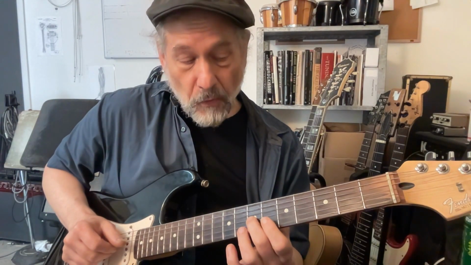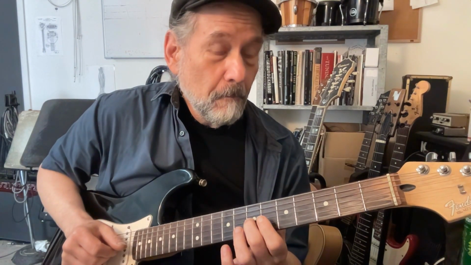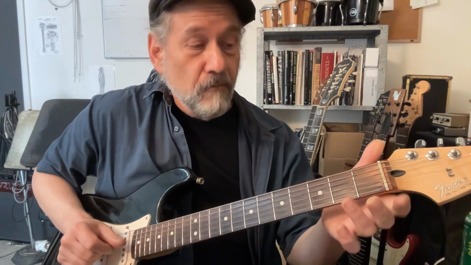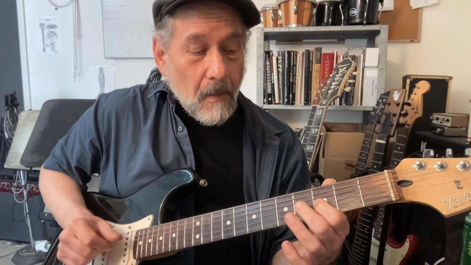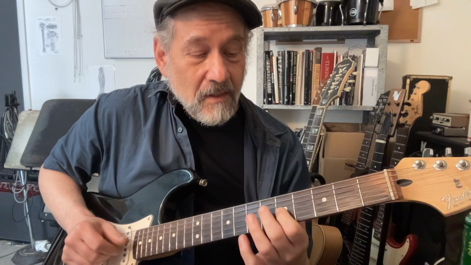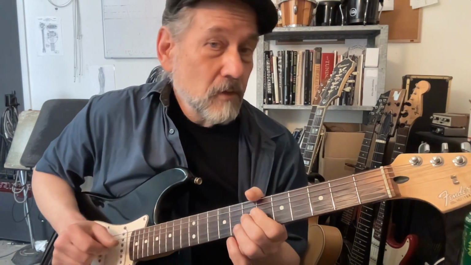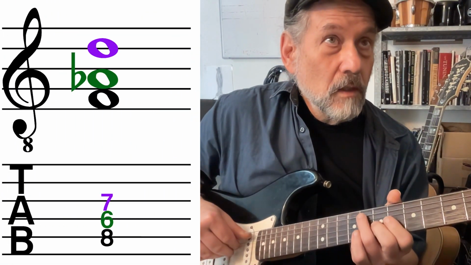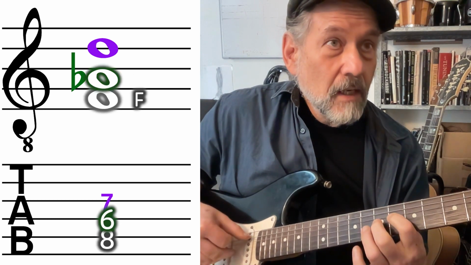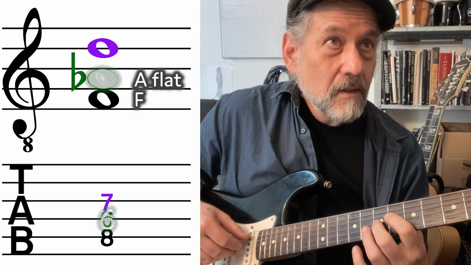Well, okay, that's the third string on the 7th fret. We could count up from the open string: G, G sharp, A sharp, B, C, C sharp, D. Well, that would be a D, right? Why would it be a D? Because we're going F, G, A, B, C, D, E, F, G, A, D, F, A.